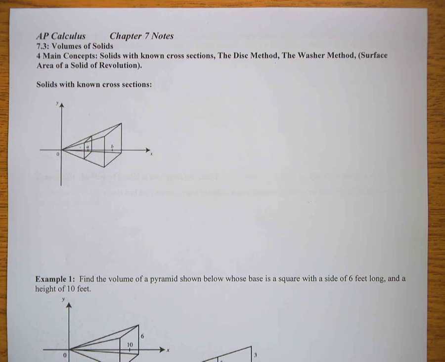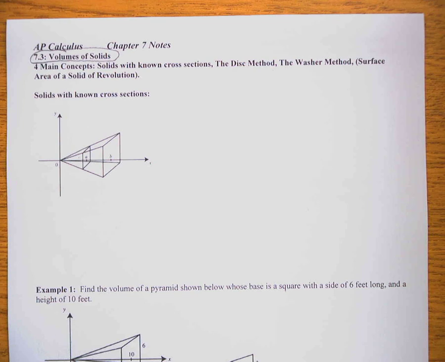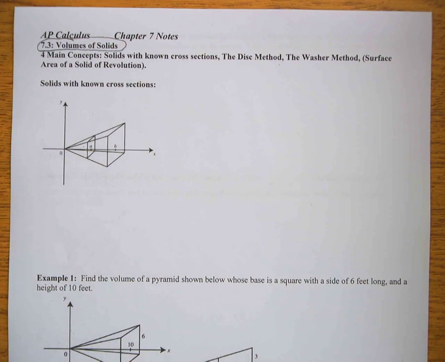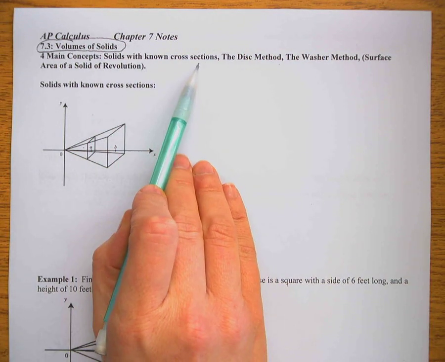Hello, class. Today's lesson is on the last major application of integrals, which is finding volumes of solids. And there are a lot of ways in which we do this. There's four main concepts in this chapter. The three that we will be covering for Calculus AB are finding solids with known cross-sections, which is what we're going to do today with this video.